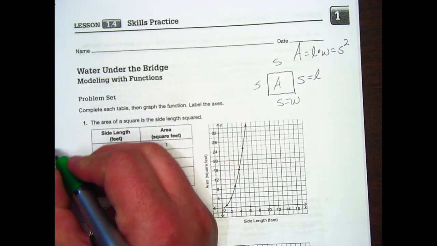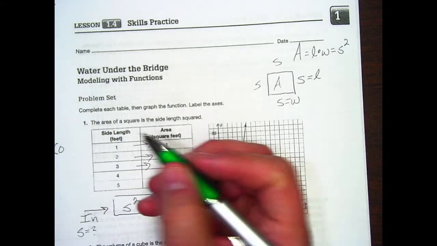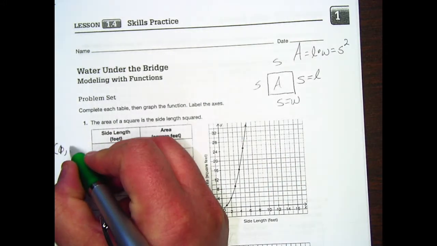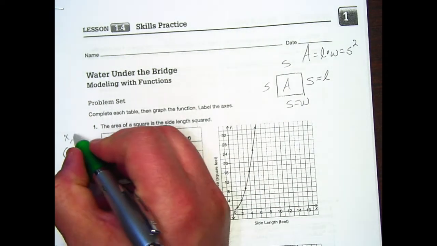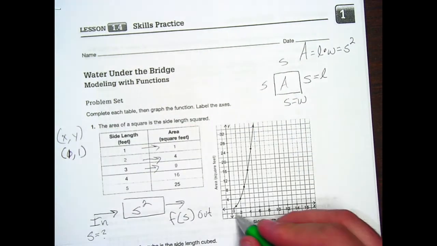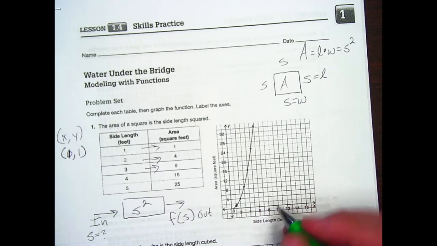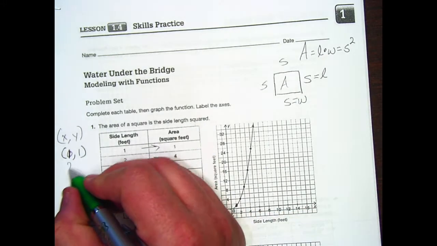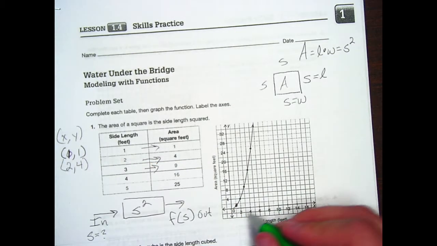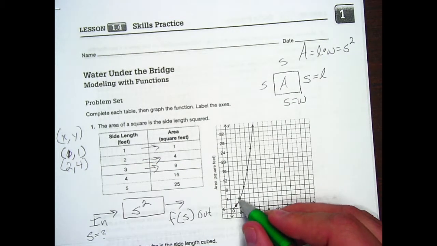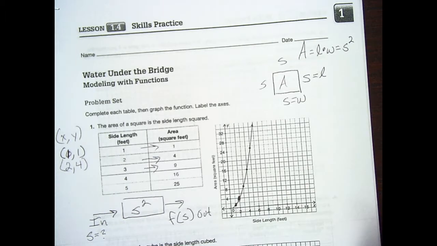Now remember, these points, 1 and 1 squared, that's a point on the xy plane, right? So if I go over 1, up 1, that's that there. For this one, if I say 2 comma 2 squared, which is 4, if I go over 2, up 4, that's another point on the xy plane. Does that make sense? Yes.